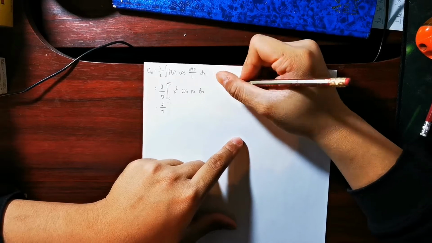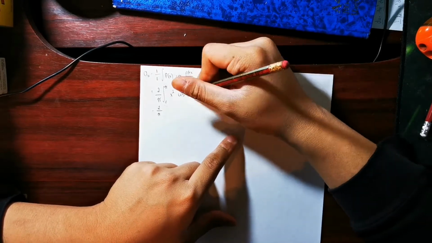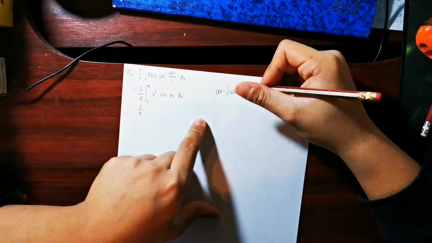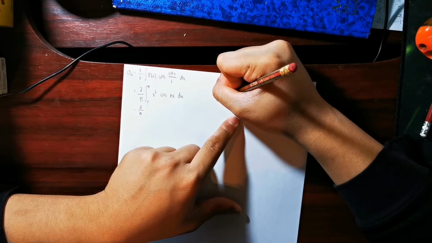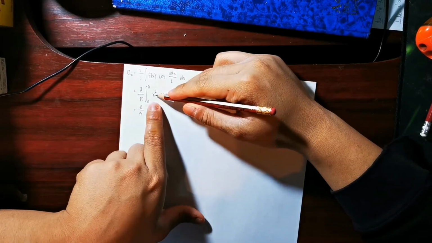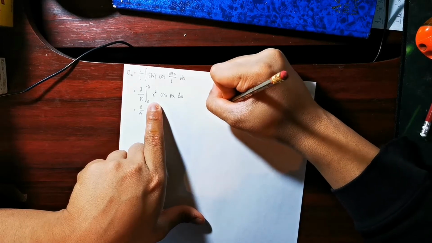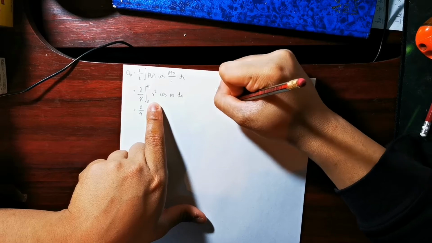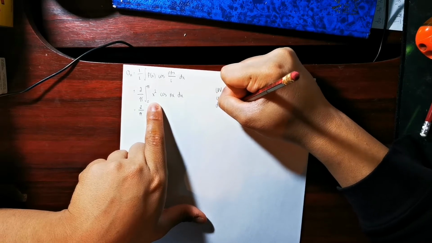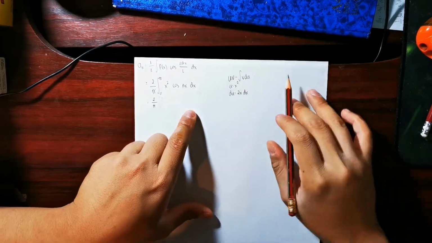In this case, u will be x squared, and we get the derivative of u, which is du, and our du will be 2x dx.